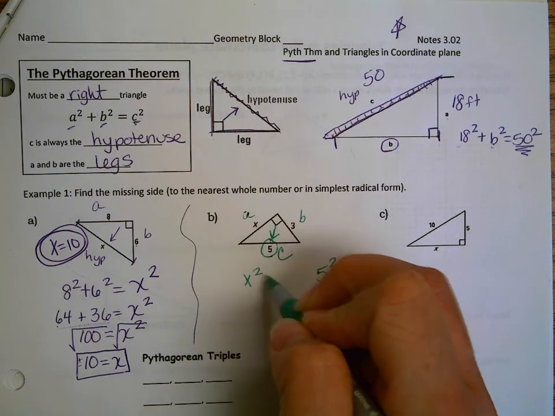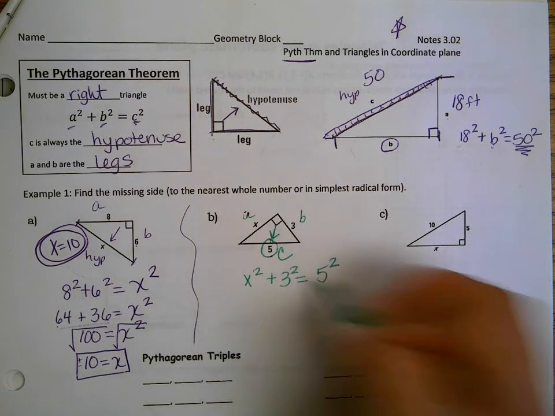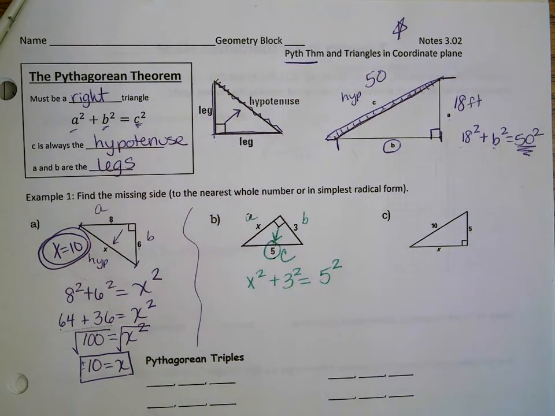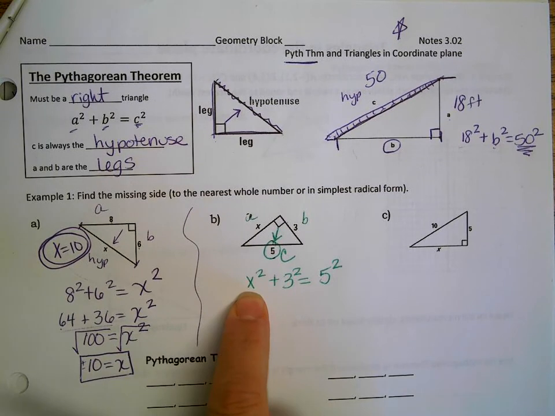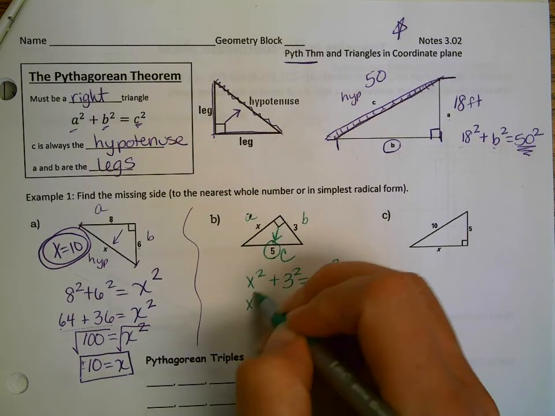So here I'm going to write x squared plus 3 squared equals 5 squared. Now again, we want to get x alone. We can't do anything with that yet, so that's just going to drop down.